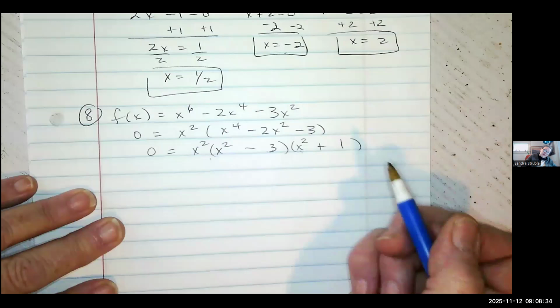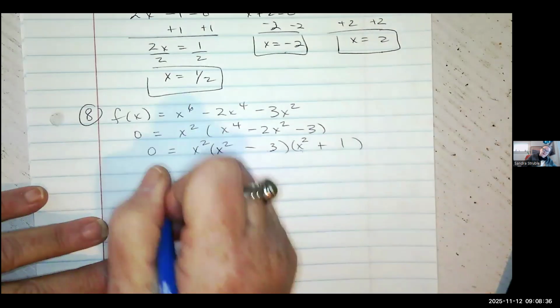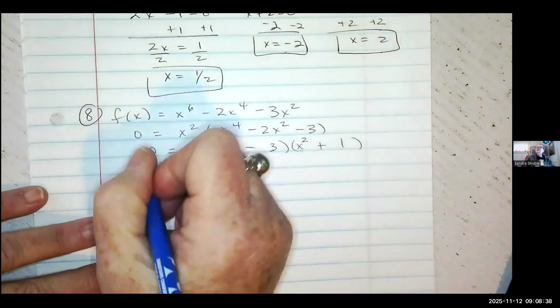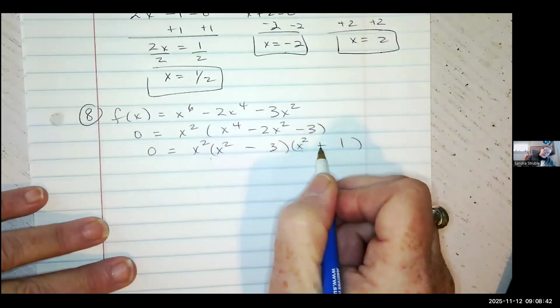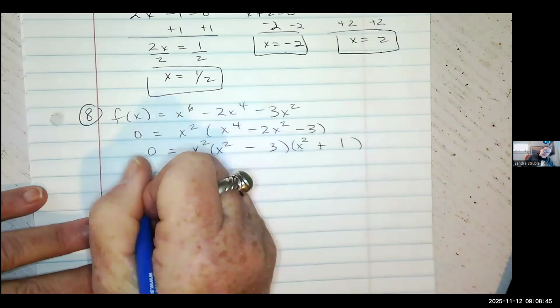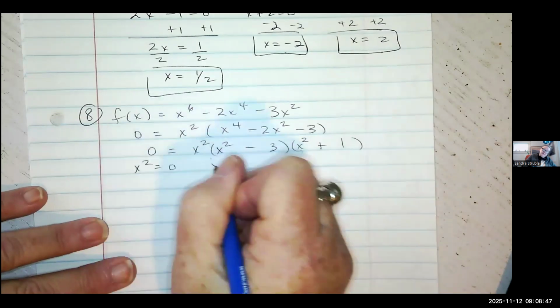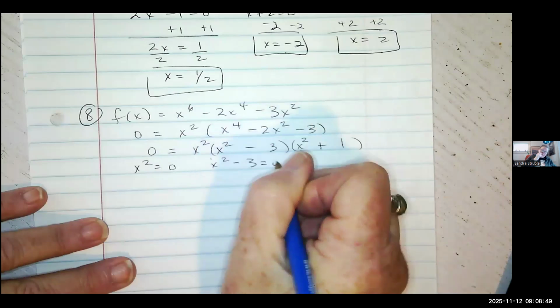Take each of these and set them equal to 0. Do not break this into two parentheses. There's no such thing as the sum of two squares. If I did that in class, it was a joke. And I told you it was a joke. Hopefully you heard that. So let's just solve.